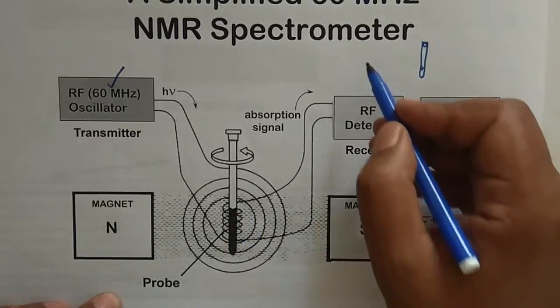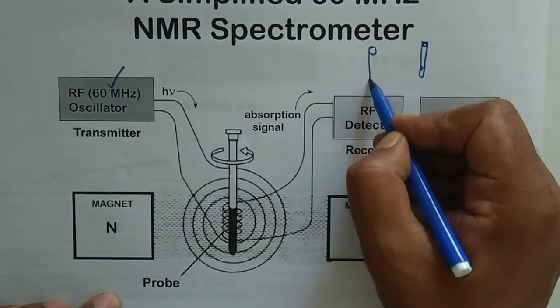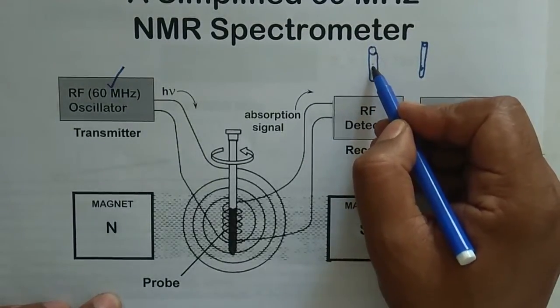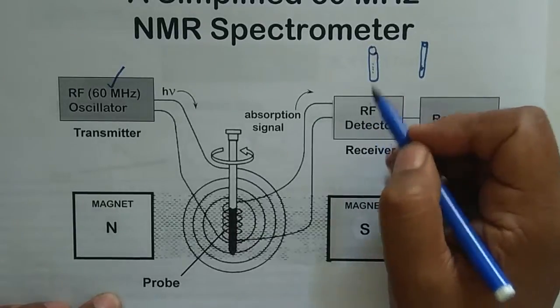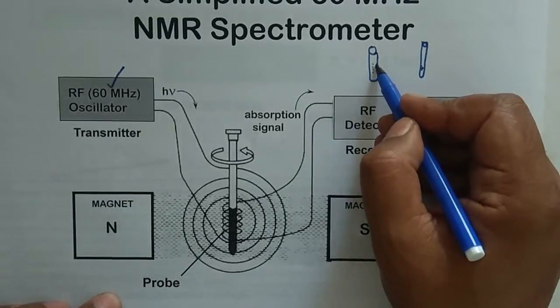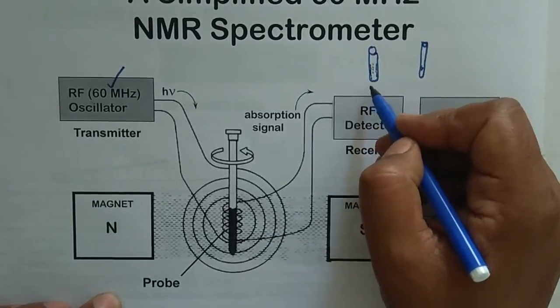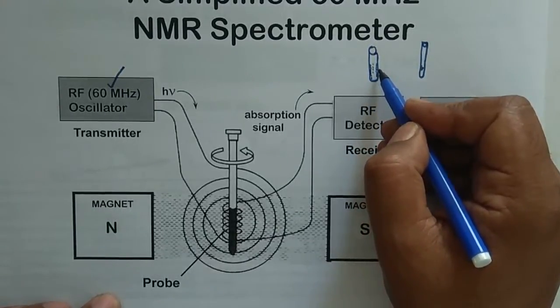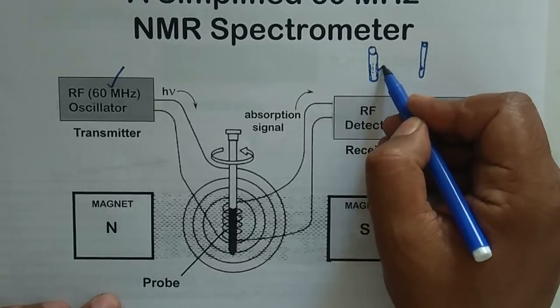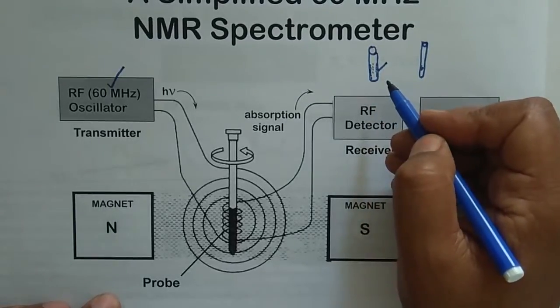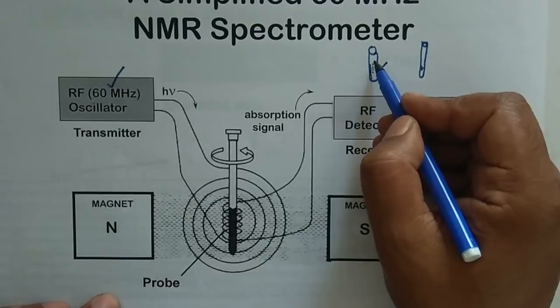Say for example, this is your NMR tube. Some molecules will be in the center of this tube and some molecules will be on the walls of the tube, and this is a very sensitive technique. So there may be a possibility that the molecules at the wall will experience a different magnetic field from those in the center.